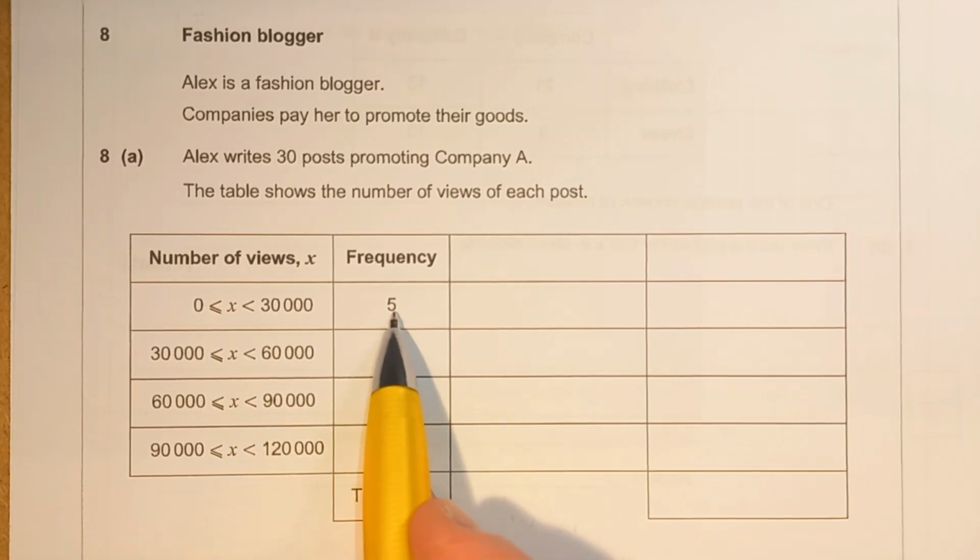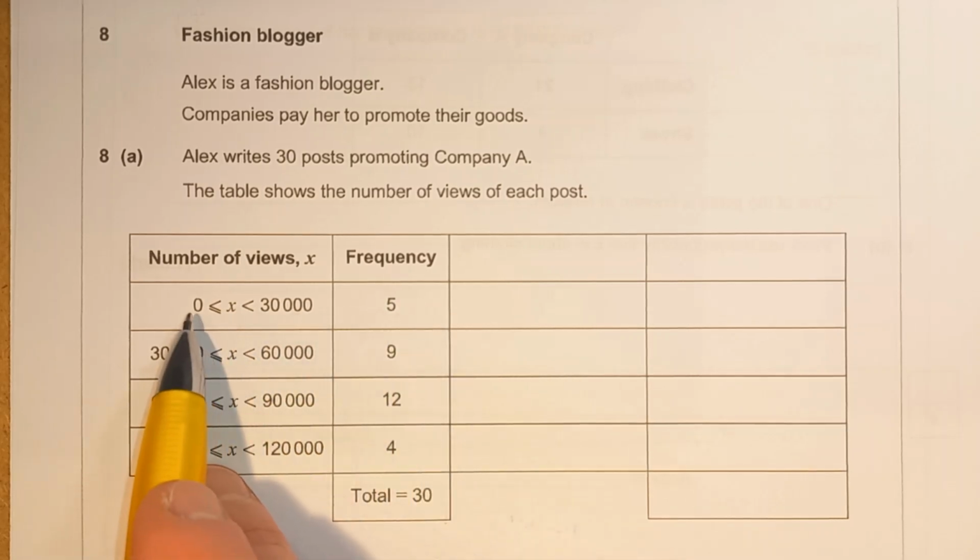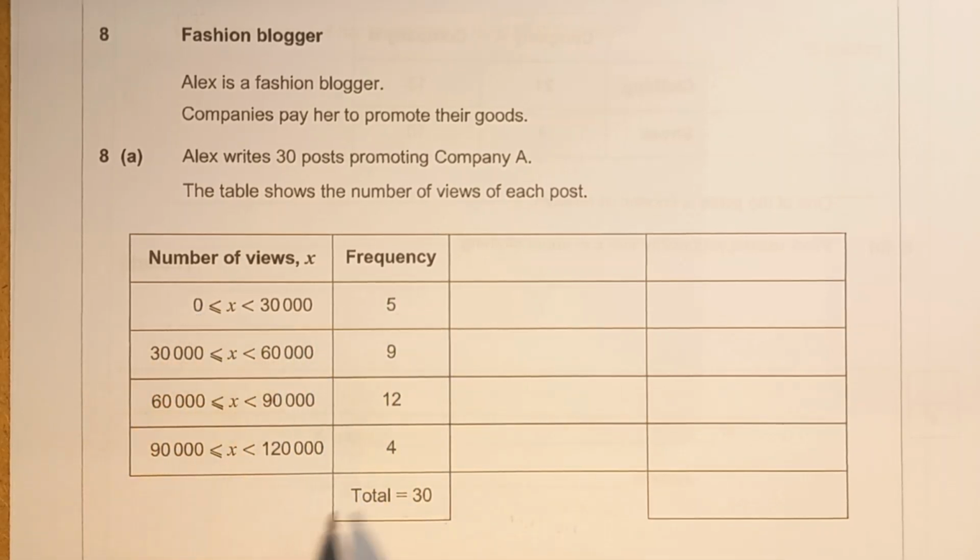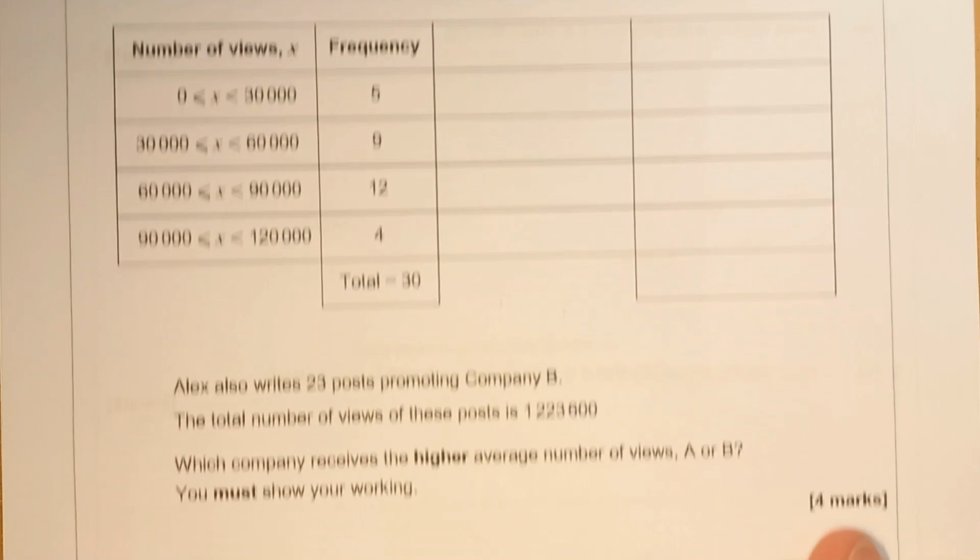So there were five times where there were between nothing and 30,000 views. There were 9 times where there were between 30,000 and 60,000 views. 12 times where it's between 60 and 90,000 views, and 4 times where the posts received between 90,000 and 120,000 views, and we had a total of 30.